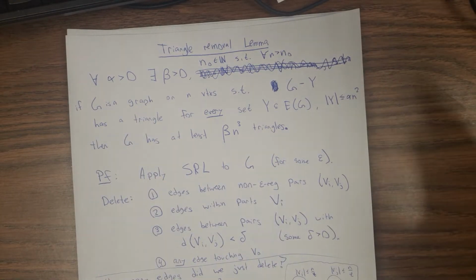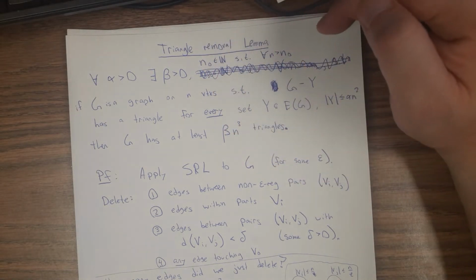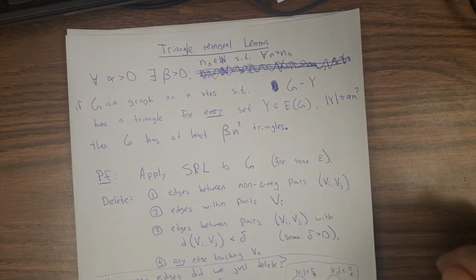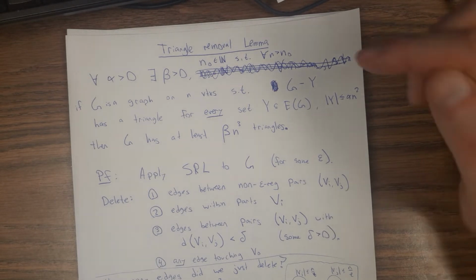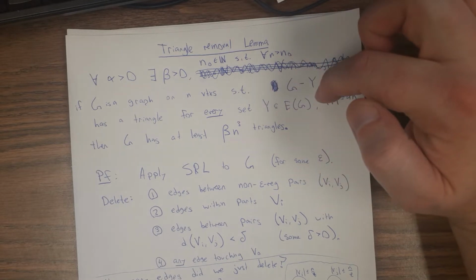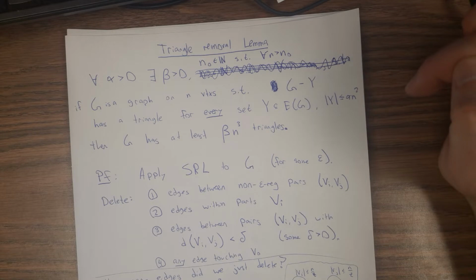For all positive alpha, there exists a positive beta such that for sufficiently large n, whenever you have a graph on n vertices such that G minus Y has a triangle for every set of edges Y up to this size.